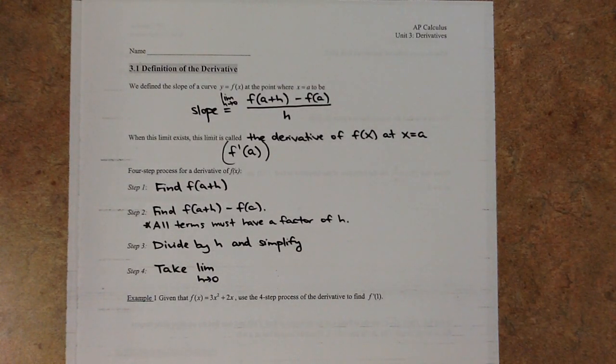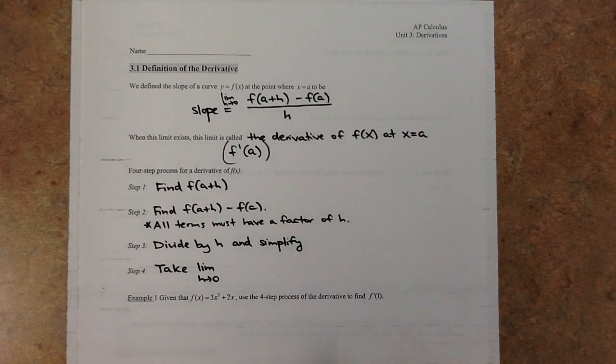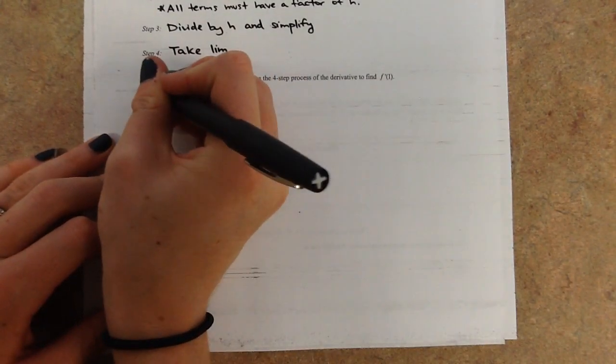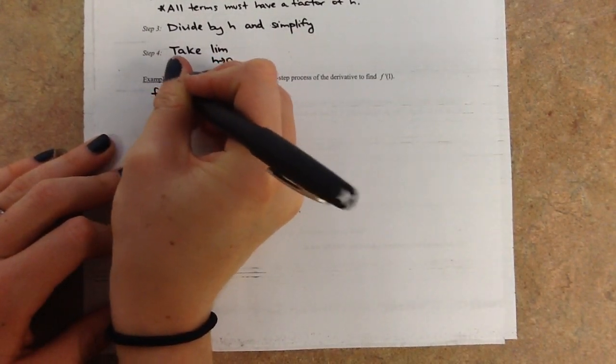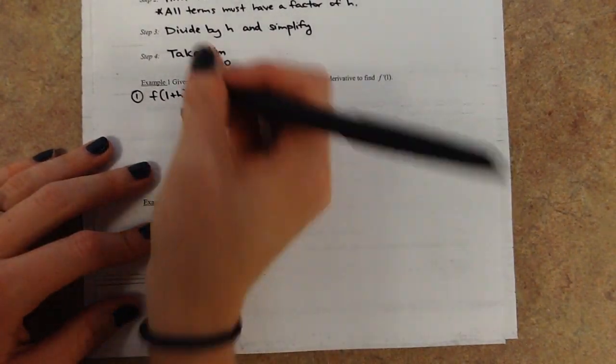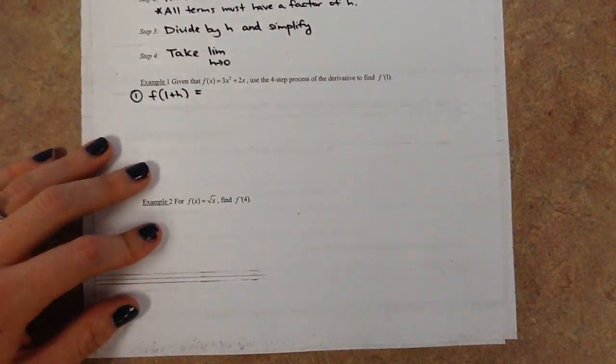So we're going to look at this first example, using the 4-step process of a derivative. So f of 1, remember we're looking at f prime of 1, we're looking from 1 to 1 plus h, same thing as we did up above. So first we want to find f of 1 plus h. So this is step 1 in our 4-step derivative process. Just kind of fine-tuning what we were doing with the last lesson.